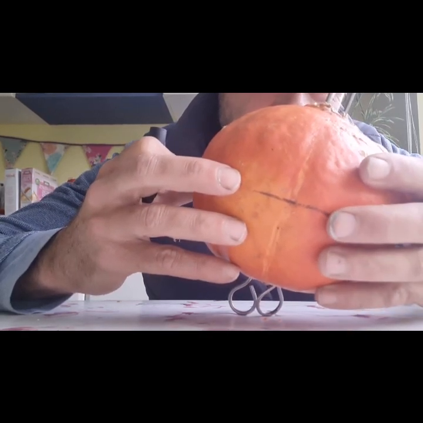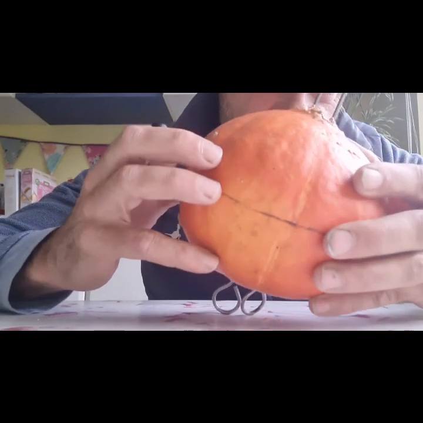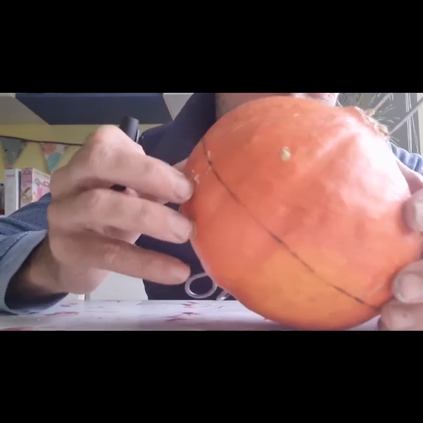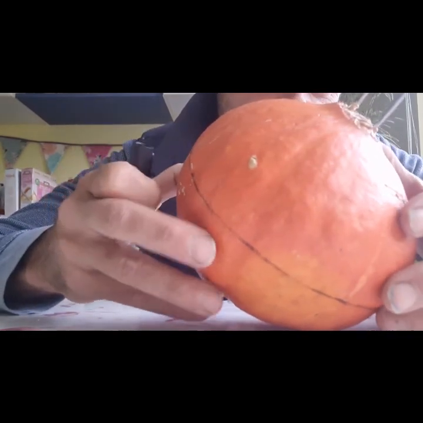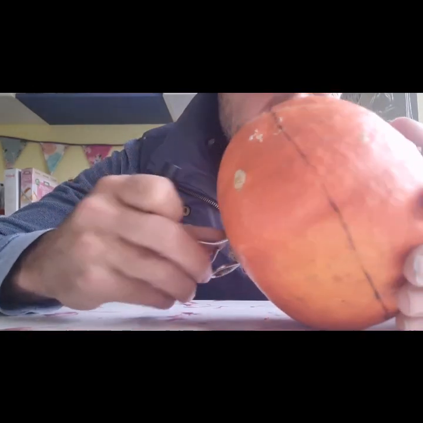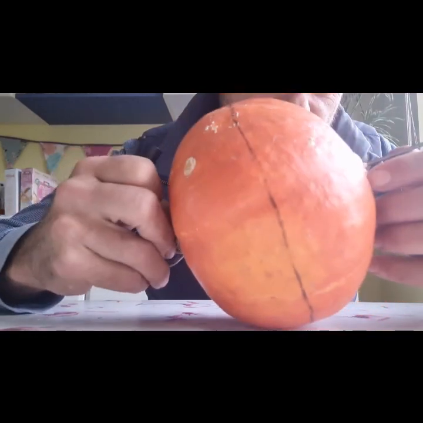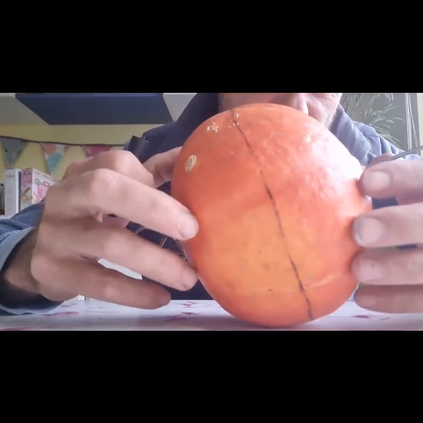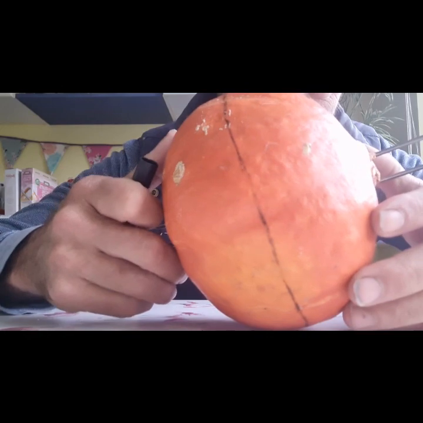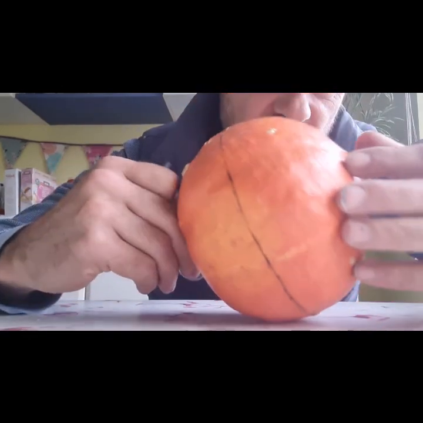Okay, so I just noticed I've been playing in the sand. My fingernails aren't that clean. Forgive me for that. So I think what we'll do now is cut this beauty open, as organic as she comes, actually. It will become food for the family after this demonstration is done.